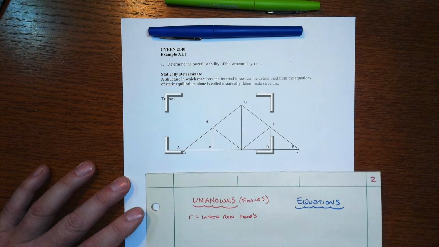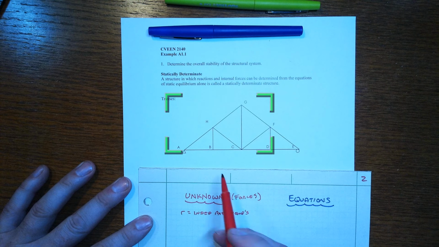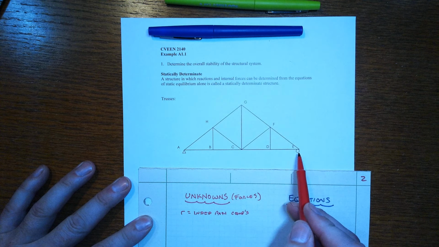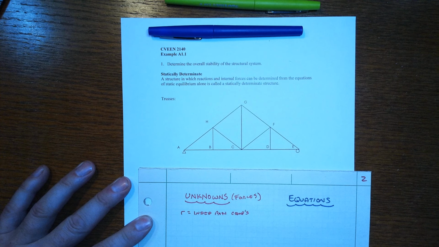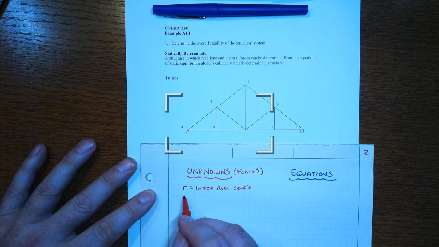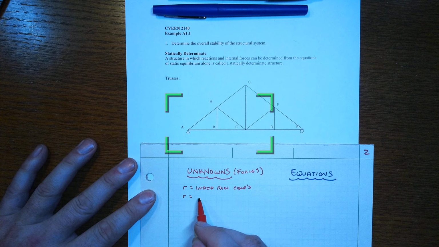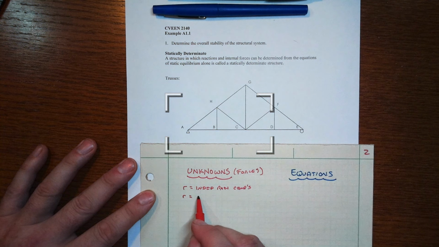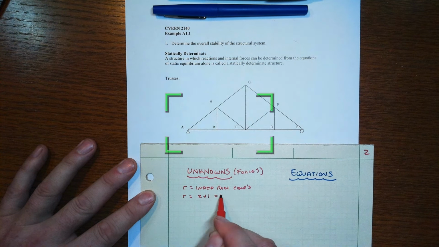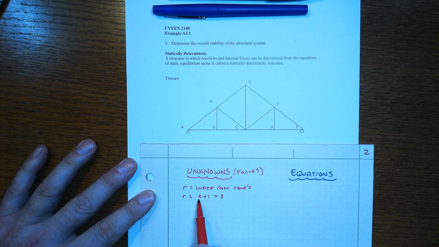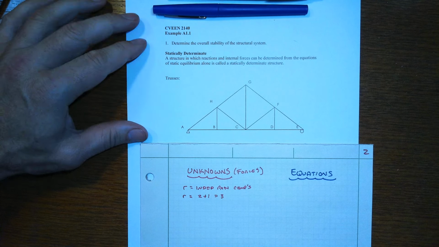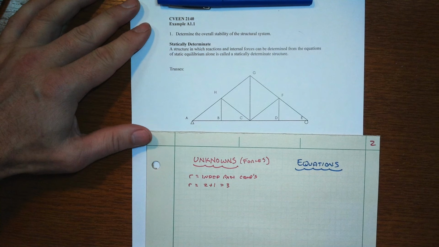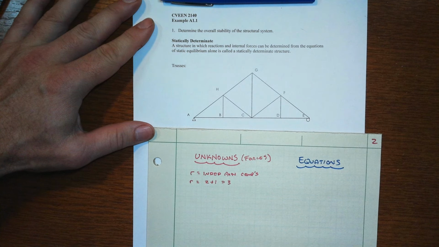If we look down below, we've got a pin support and a roller support, so R would be equal to 2 plus 1, or 3: X and Y at one support and just 1 at the other one. Those would be our number of force unknowns from an external perspective.